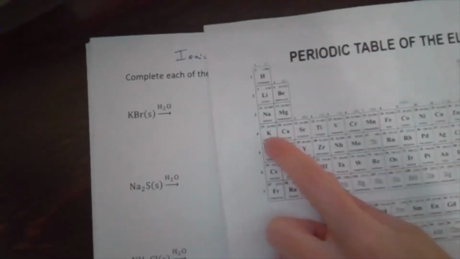Okay? And so if we have KBr, that'd be potassium bromide, we want to know whether or not it's ionic or covalent. We can look and see that potassium, way over here on the periodic table, is a metal. Okay, so our dividing line's over here, way past it. Potassium is a metal.